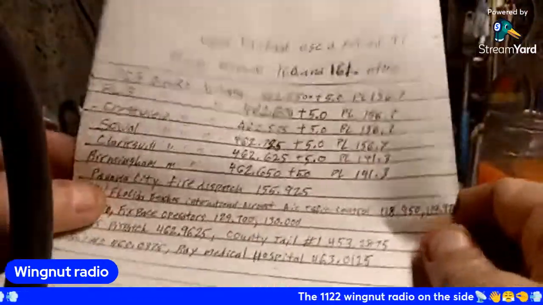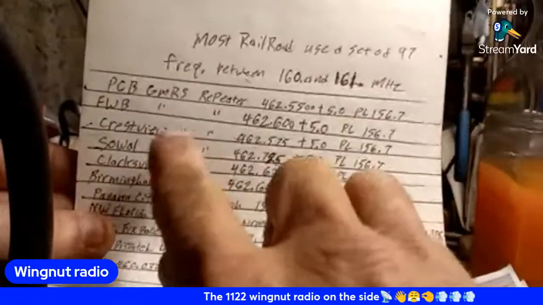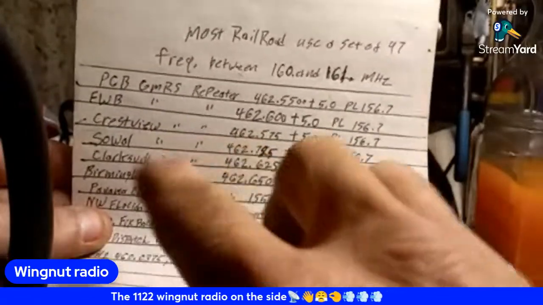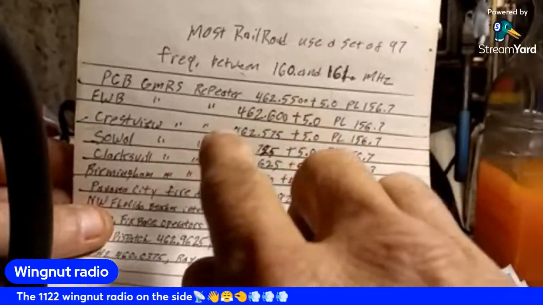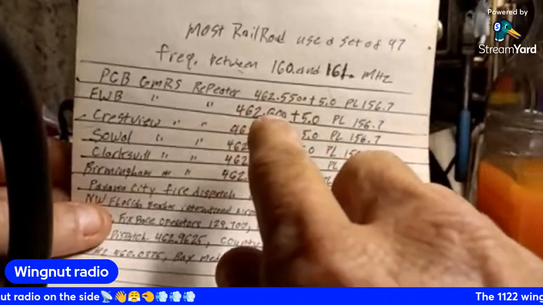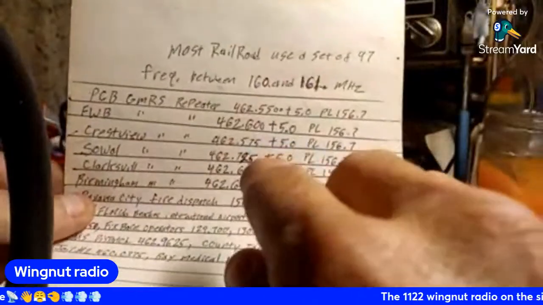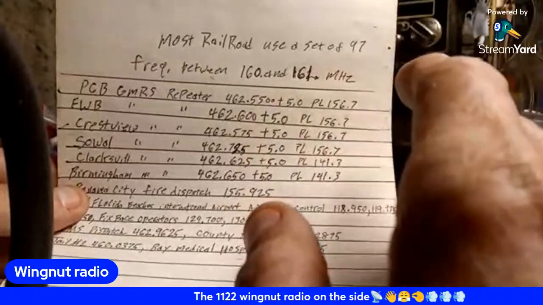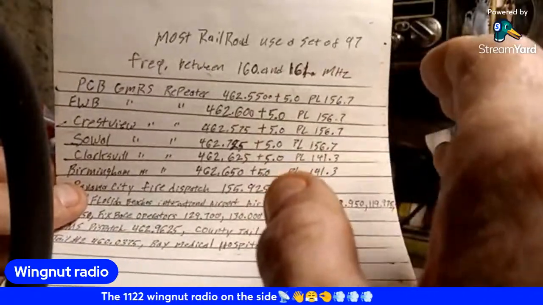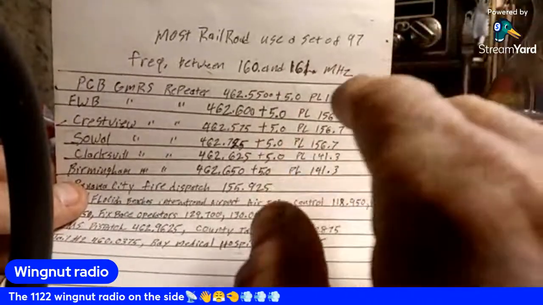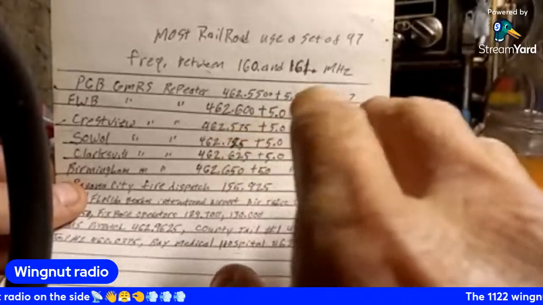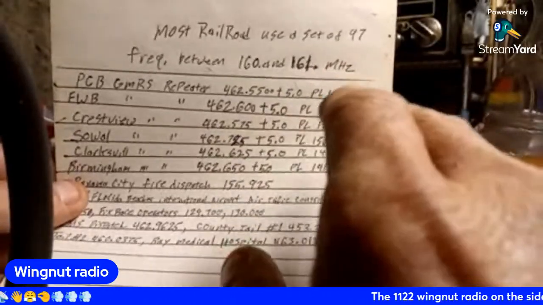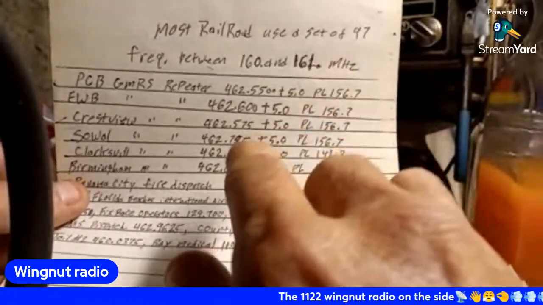I've got a list of frequencies here of GMRS repeaters in the area, and if you want to find and utilize the GMRS repeaters in your area, you can find a list of them on the internet, on Google or whatever.